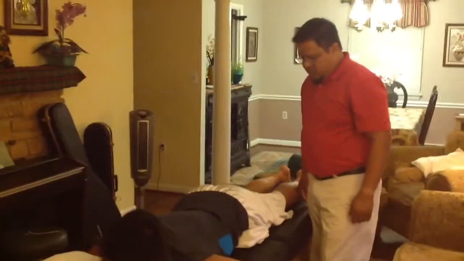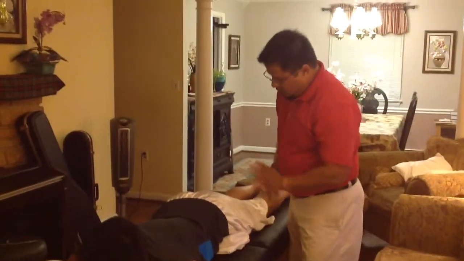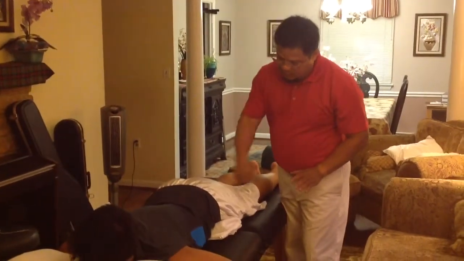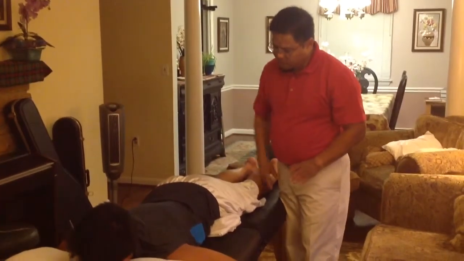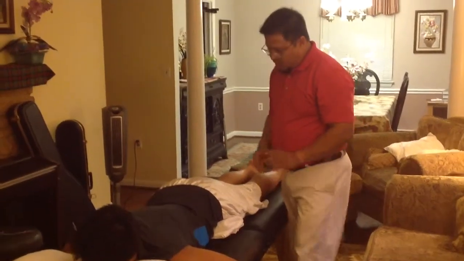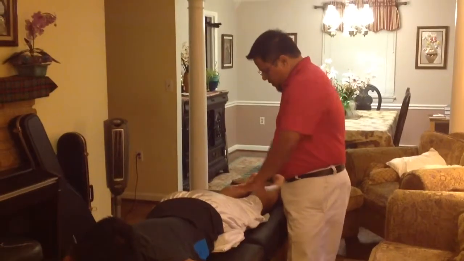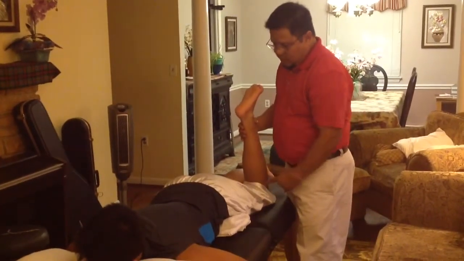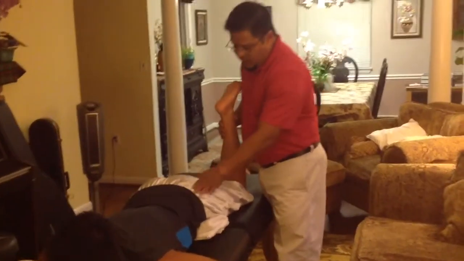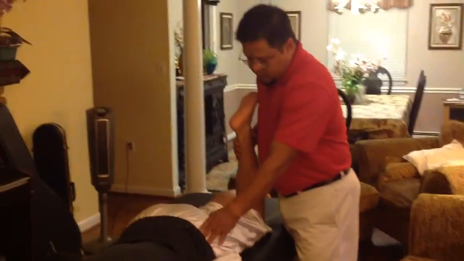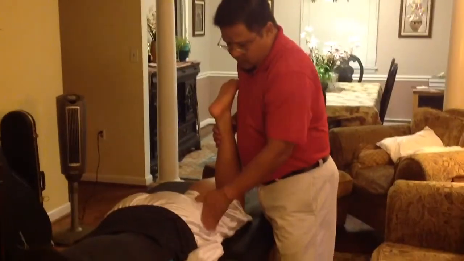Alright, so for the hip extension, what we're going to be doing is an anterior glide of the femur out of the acetabulum. So I'm going to position the knee into 90-degree position, and I'm going to palpate for the trochanter, which is right here.